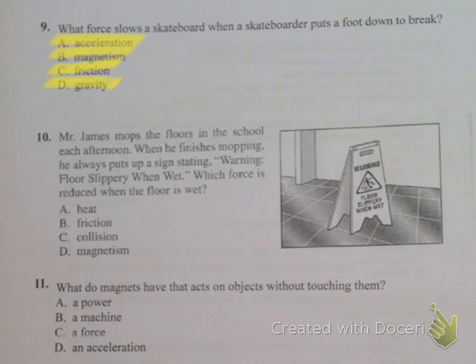Number 10. Mr. James mops the floor in the school each afternoon. When he finishes mopping, he always puts up a sign stating, "Warning, floor slippery when wet." Which force is reduced when the floor is wet? Again, the question is, which force is reduced when the floor is wet? Is that A, heat, B, friction, C, collision, or D, magnetism?